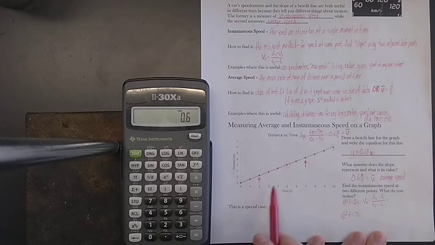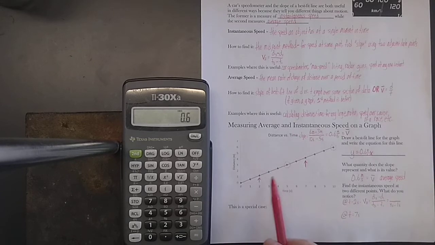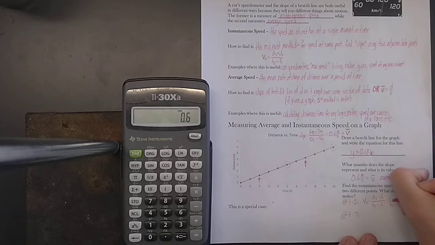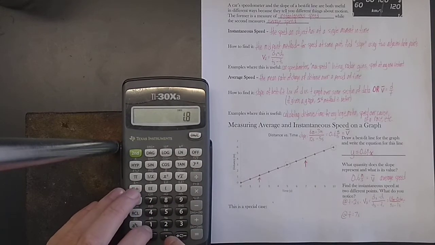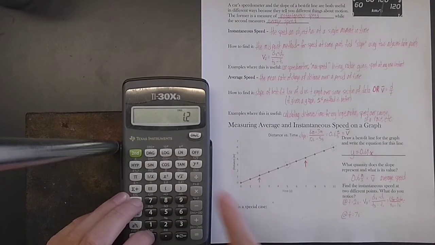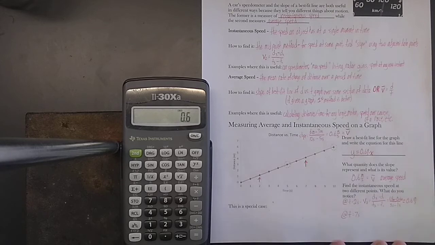Now the times are easy to fill in. T3 is 3 seconds, T1 is 1 second. The distances are a little trickier. If you look here, and I'm sorry these lines are so faint, this data point is at 1.8 meters, this data point is at 0.6 meters. So I'm going to write 1.8 meters minus 0.6 meters. 1.8 minus 0.6 is 1.2. 3 minus 1 is 2. The instantaneous speed at 2 seconds is 0.6 meters per second.